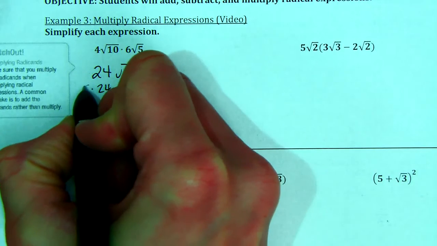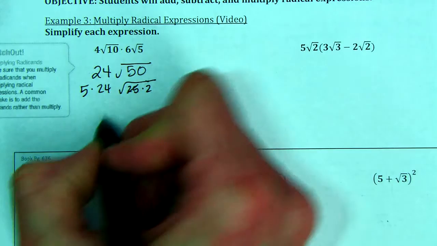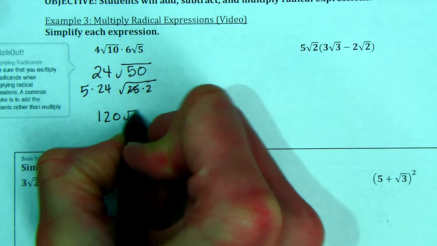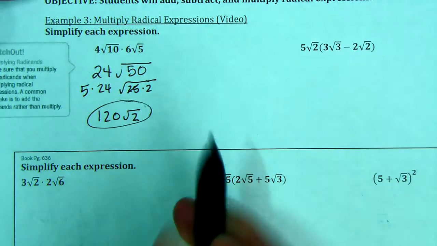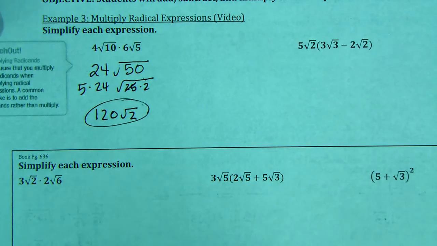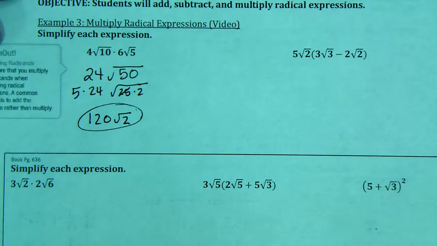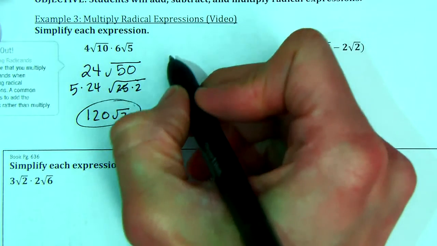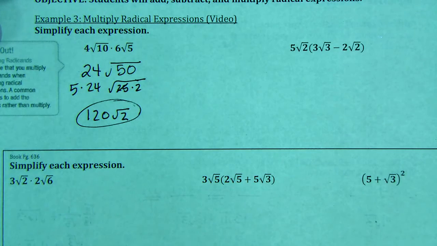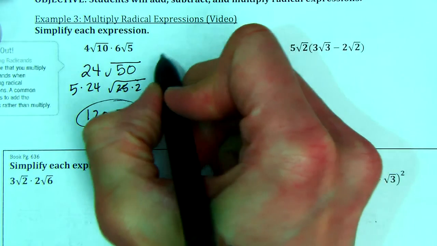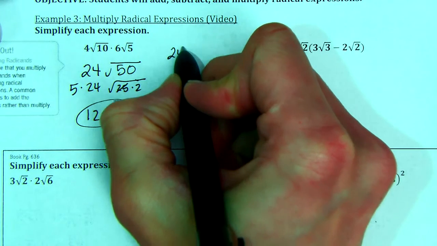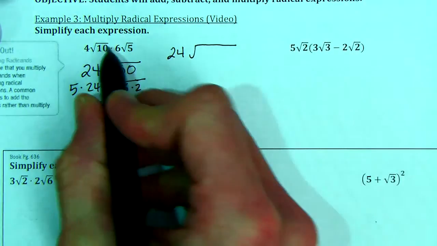Now, I've showed some of you this trick, and if it doesn't make any sense to you, just disregard it. But I do want to show this. Just to keep my numbers smaller and easier to deal with, I go ahead and multiply 6 times 4, I get 24. But inside, instead of writing 10 times 5, I will sometimes break this 10 down because I know that's 2 times 5 times 5.